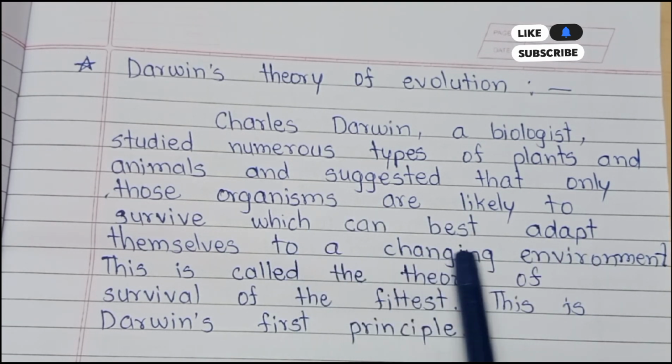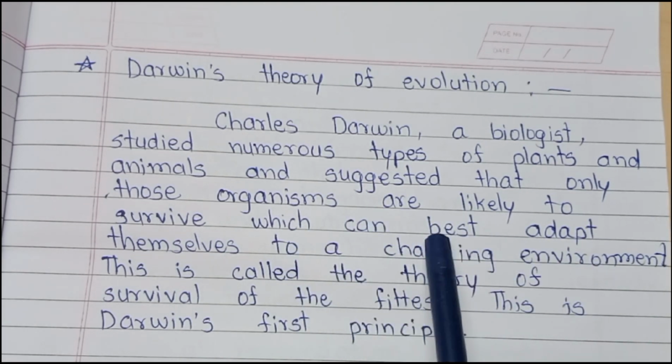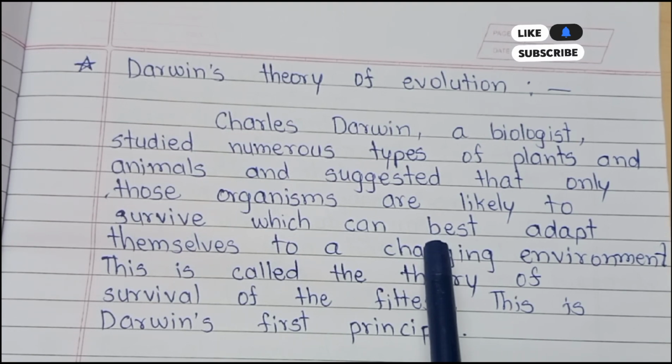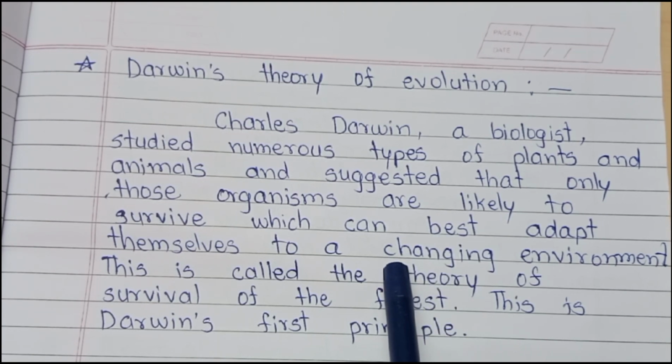This is the first principle of Darwin's.